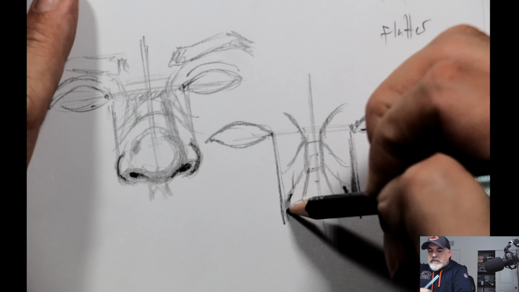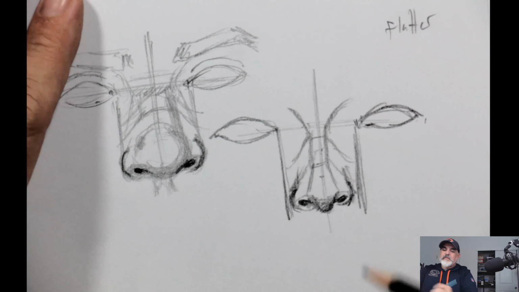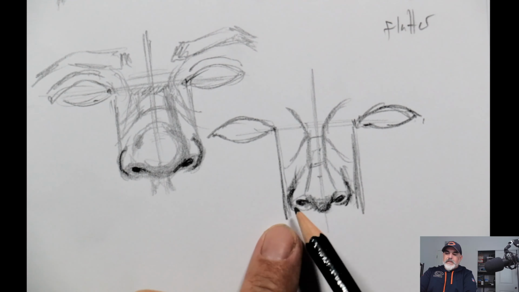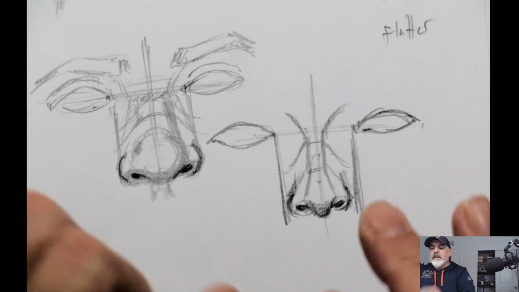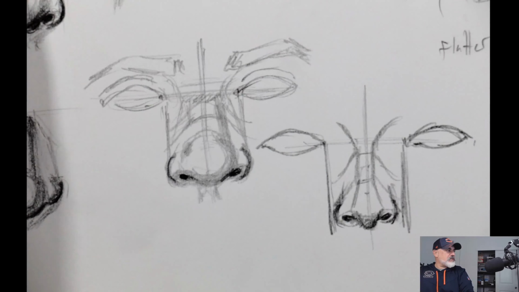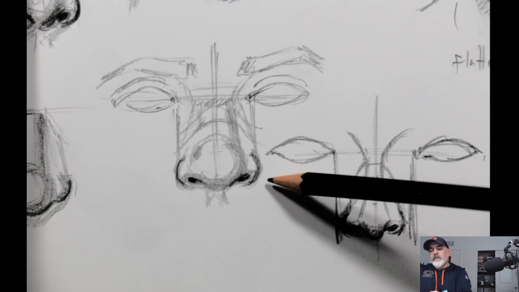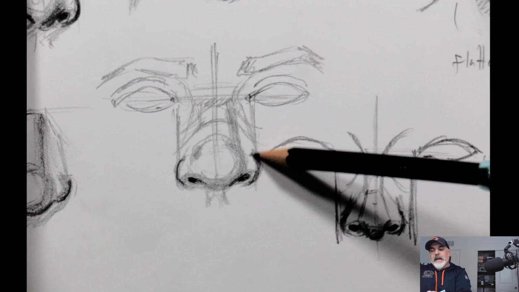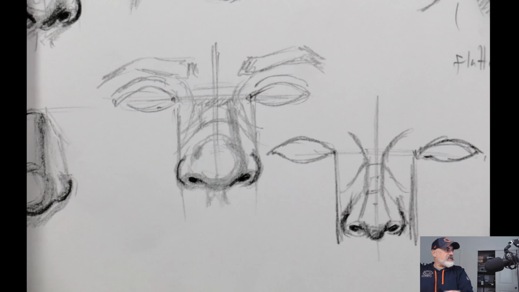You're talking a 1/16 of an inch on that. But you can see how vastly different these two noses look. One is going inside, the other one is going slightly outside of that line, and that's all it takes to create this huge difference in noses.